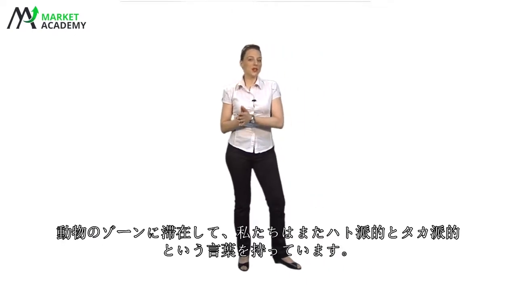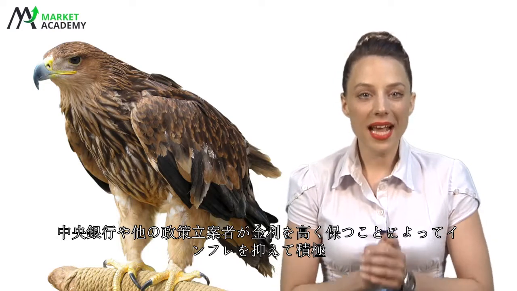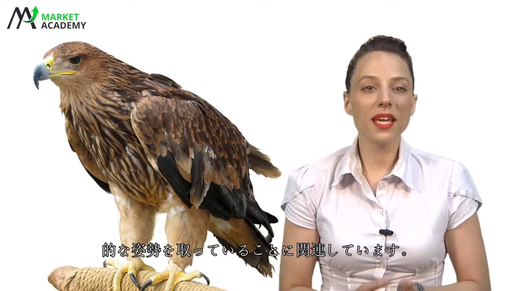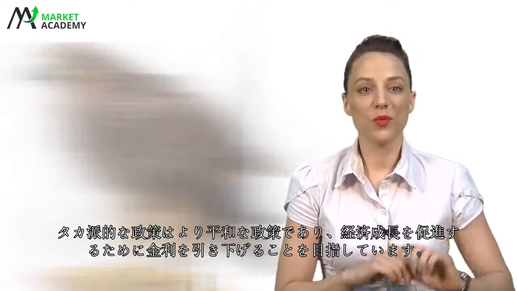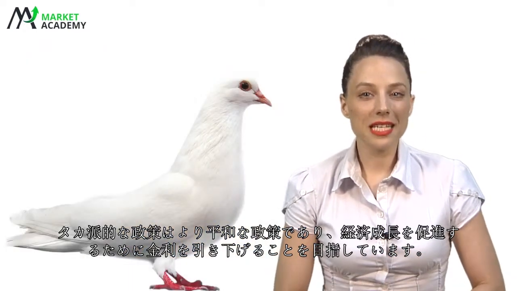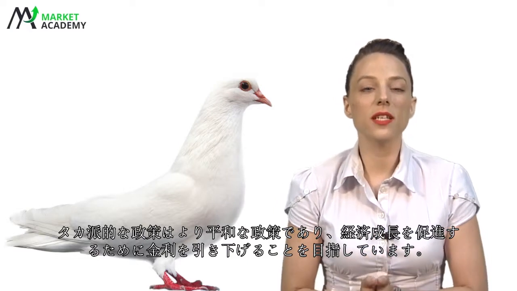Now, staying in the animal zone, we also have the terms dovish and hawkish. In general, hawkish relates to an aggressive stance that a central bank or other policymaker is taking against inflation by keeping interest rates high, and thus the inflation low. A dovish policy is a more peaceful one and is looking to lower the interest rate in order to encourage growth within the economy.